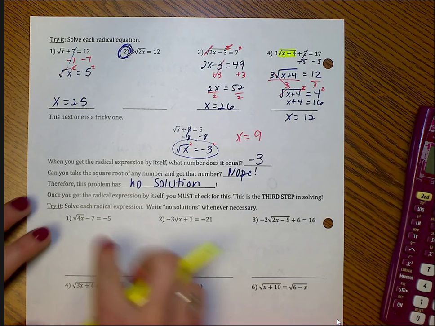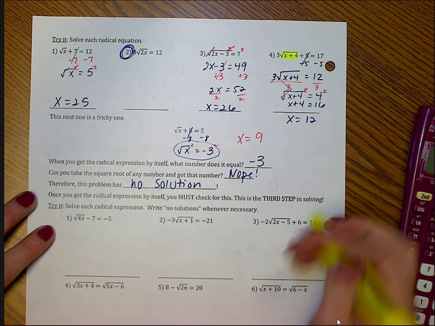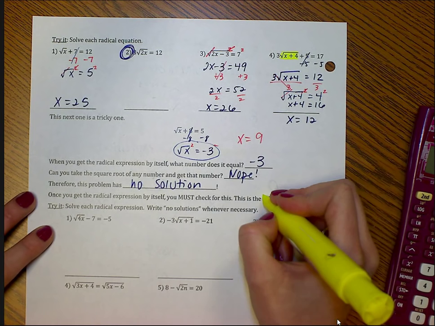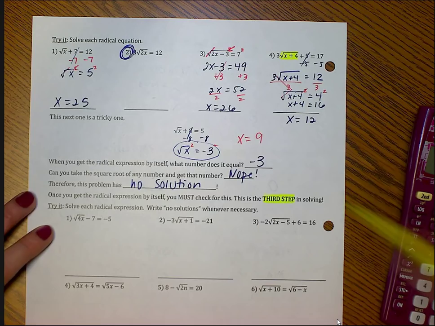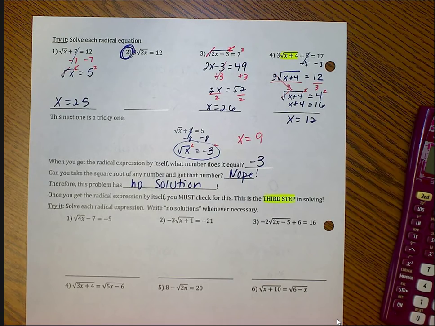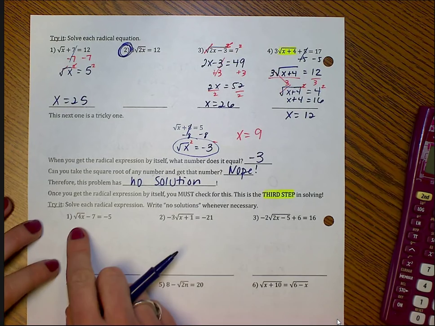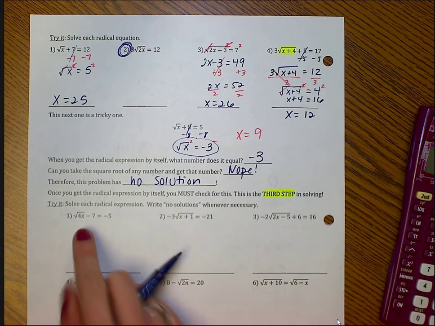So for that reason, you always have to check your answer. This is the third step. I'm going to show you a way to recognize the no solution, but just know that you should always check these. On your exam, you definitely need to check your answers just to make sure they actually do work. So let's practice that a few times. The first 2 steps still stay the same though. I have to get the radical expression by itself.